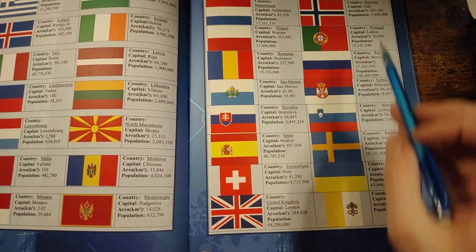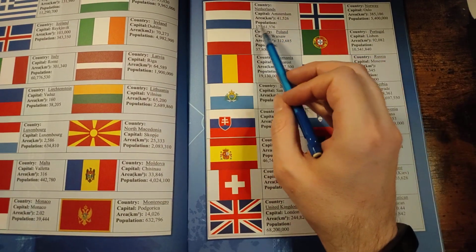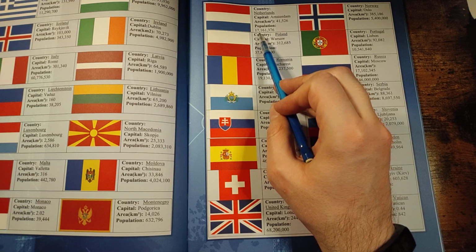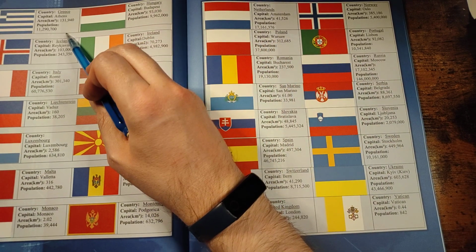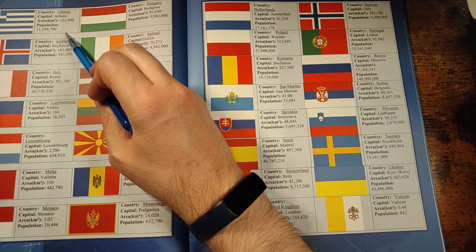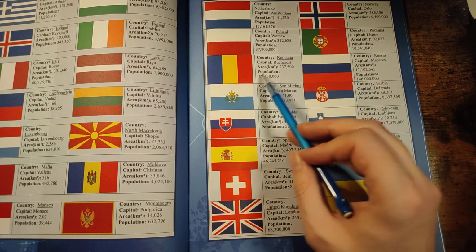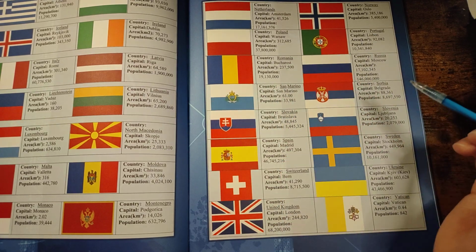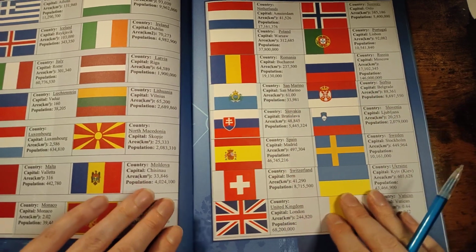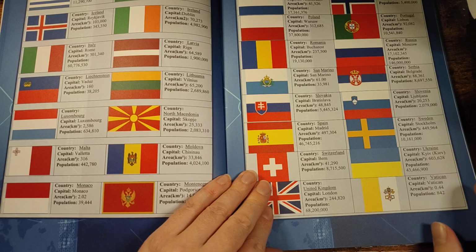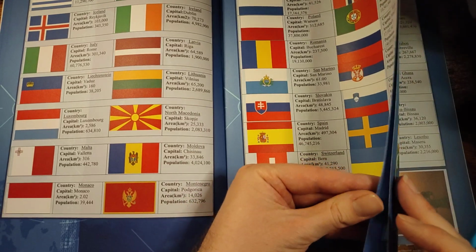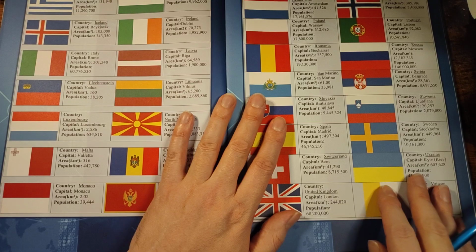Sweden's 10, Portugal's 10, Netherlands is 17 million, and Greece is 11. Anywhere else? I think that's most of the larger countries. Romania 19. Okay, just check overleaf. No. Okay.